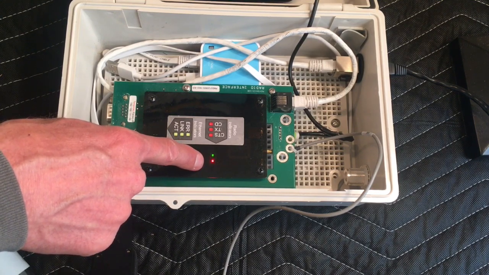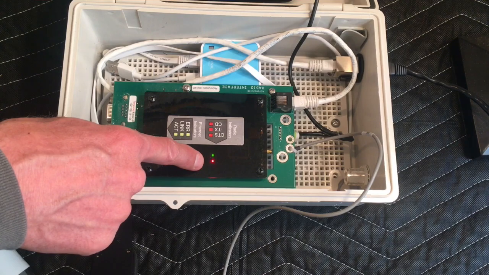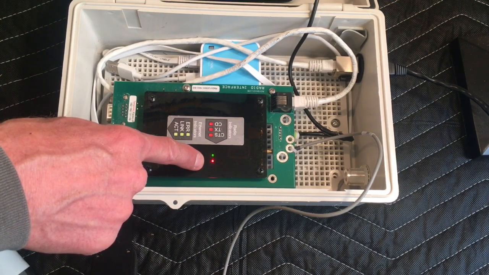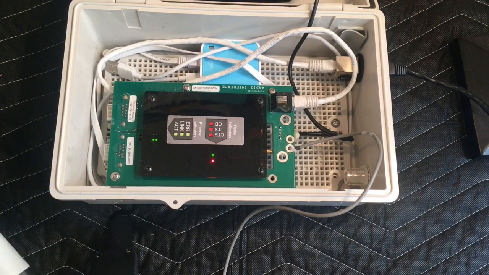And then the CTS light will become solid red if my connection is excellent, and flashing slower and slower depending on connectivity. So if we have a rapidly flashing red CTS light, that's probably going to be a very good connection to our gateway radio.